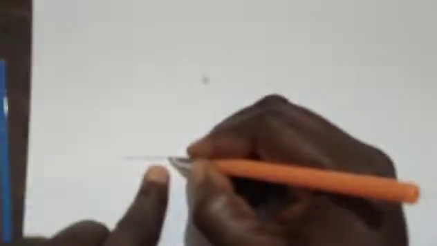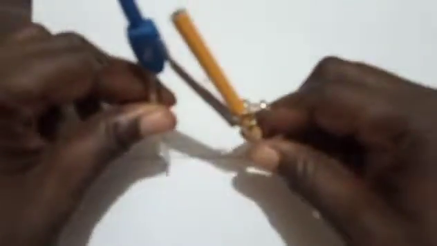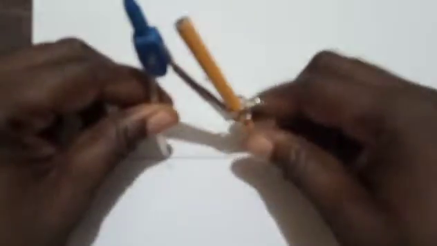I'll label the point to be O, as you can see. Then the next stage is to mark any point on the line I've drawn. Let me mark this one to be A and this one to be B. So I have 2 points. So the next stage, I'll open my compass and place it on those 2 points, right?